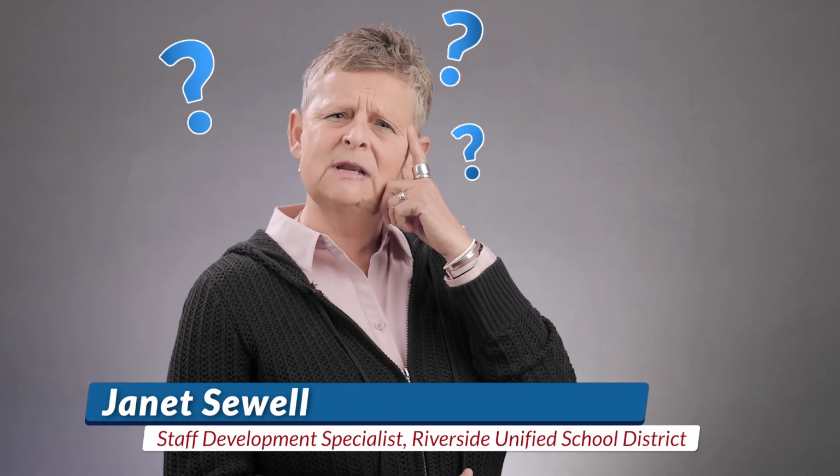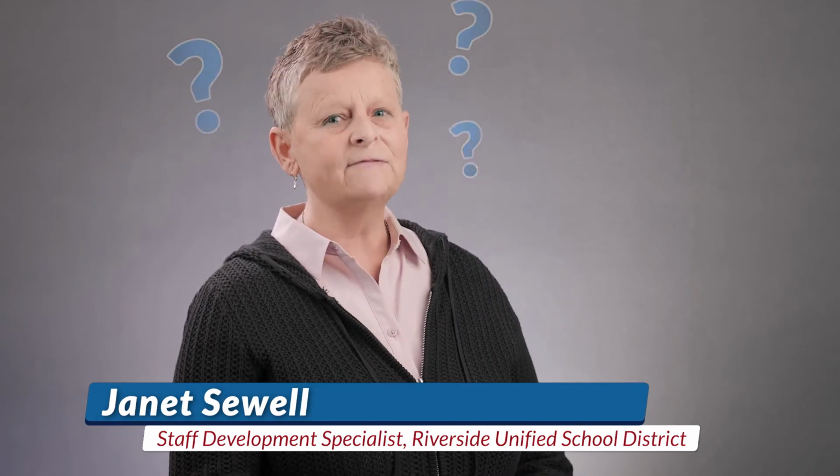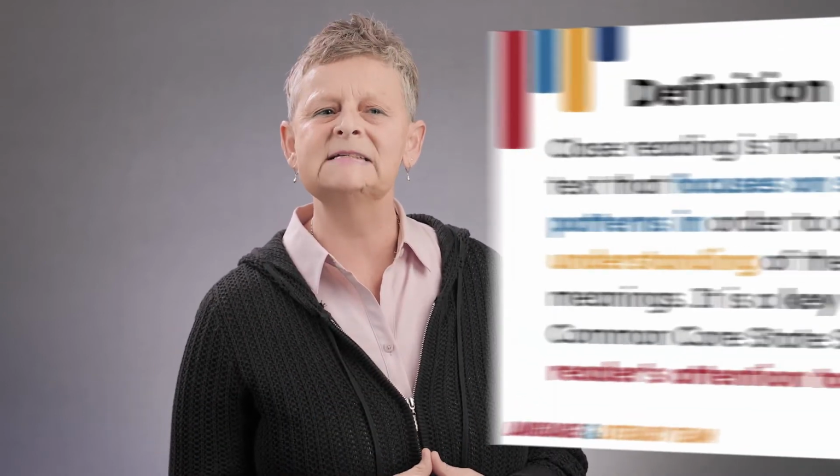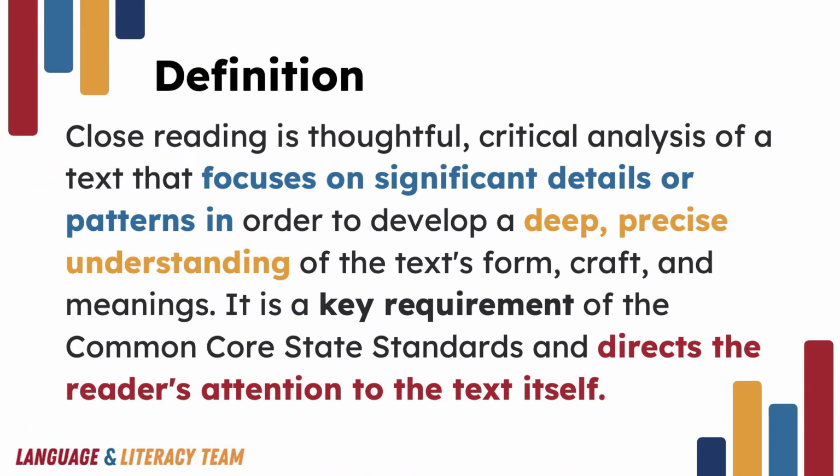What is close reading? While there are several understandings of what close reading is, it can be loosely defined as the thoughtful, critical analysis of a text that focuses on significant details or patterns in order to develop a deep, precise understanding of the text's form, craft, and meanings. It is a key requirement of the Common Core state standards and directs the reader's attention to the text itself.